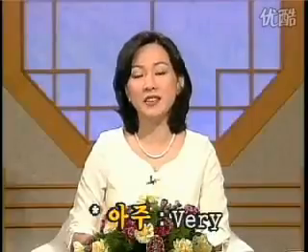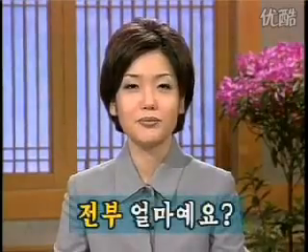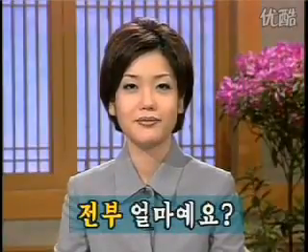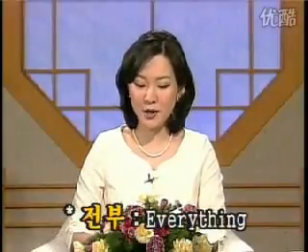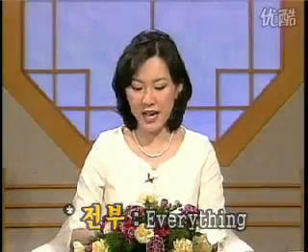Yes, that's right. 아주 means very, so it means that the apples are really delicious. After Michael has picked out everything he wants to buy, he asks the shop assistant how much his purchase totals. How much is everything, and what is it in Korean? 전부 얼마예요? 전부 here means everything, so it's asking for the total for all the things that Michael has bought.